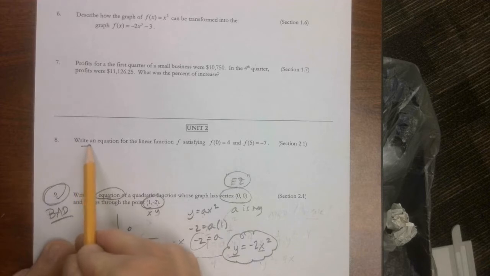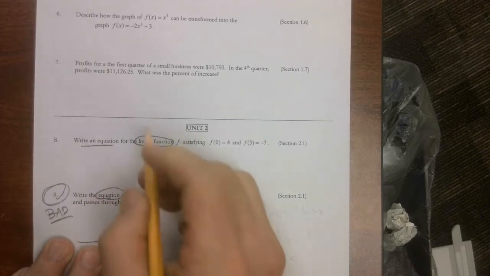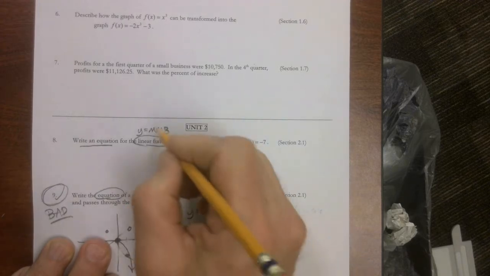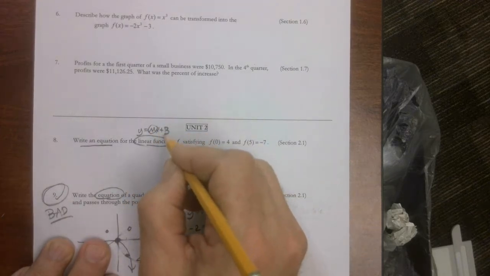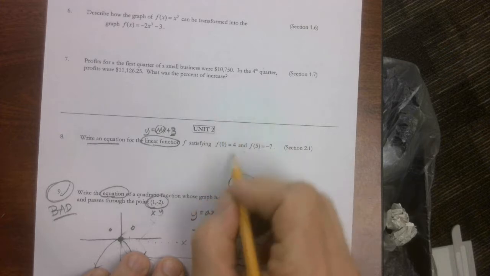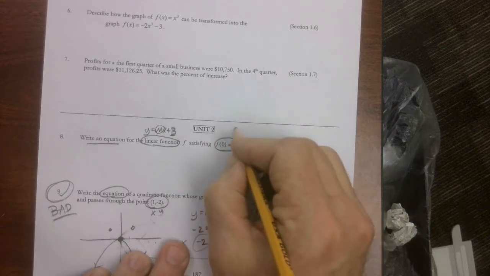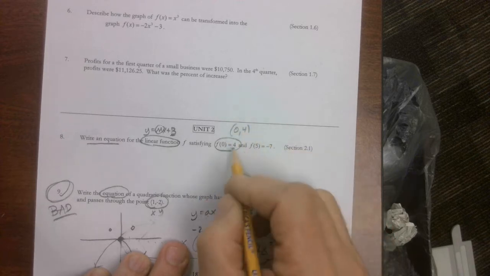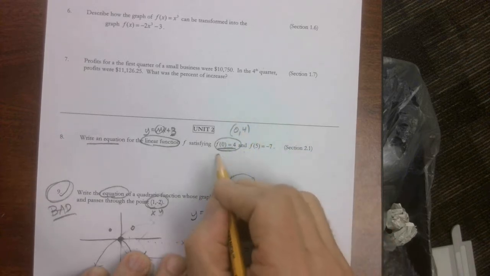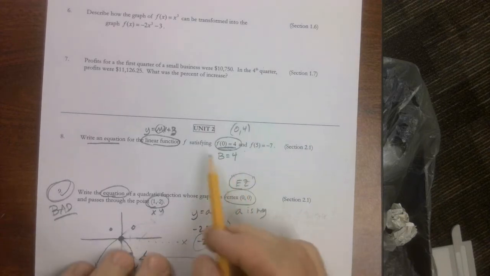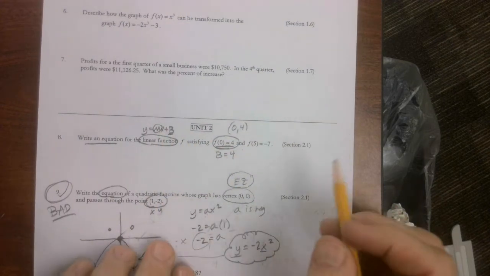So this says write an equation for a linear function, which is telling you y equals mx plus b. In other words, find the slope, find the y-intercept. This is old school stuff. And look at, guys, if you just use your brain a second, that's telling you 0, 4. So by just giving you this unique point, they're telling you the y-intercept is 4. So we'll tuck that away. Now we need to find the slope.